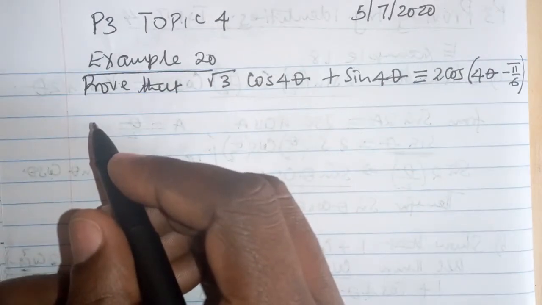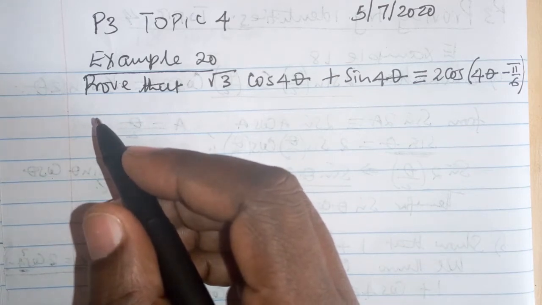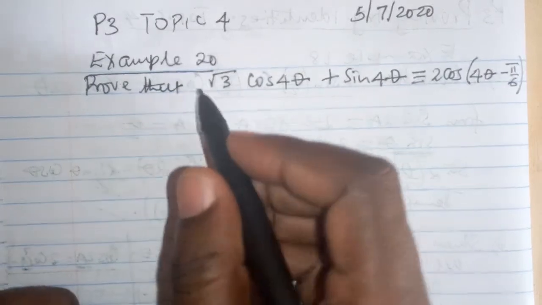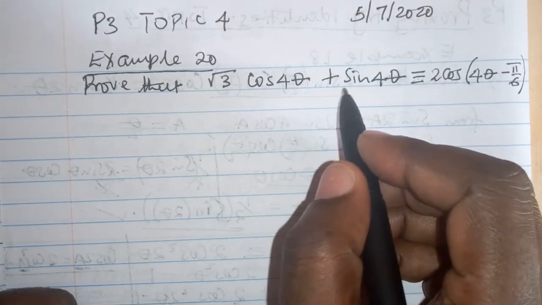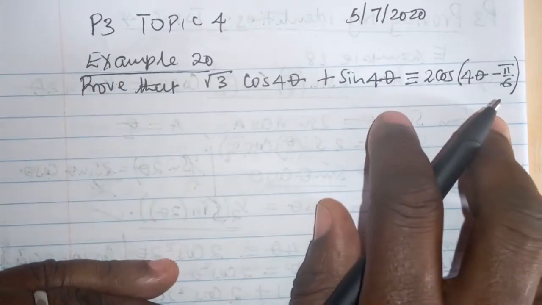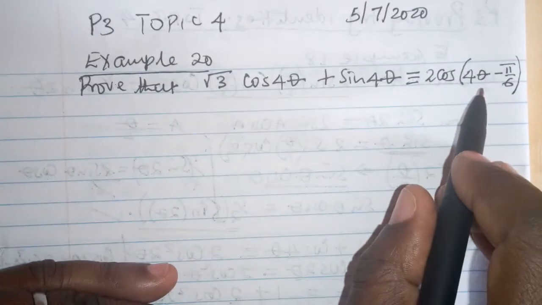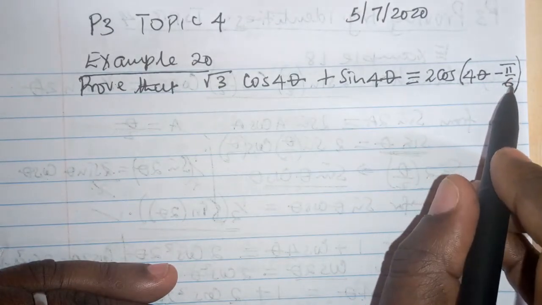In example 20, and I believe the last one in this chapter 4, we are expected to prove that root 3 cosine 4 theta plus sine 4 theta is equals to 2 cosine bracket 4 theta minus pi over 6.